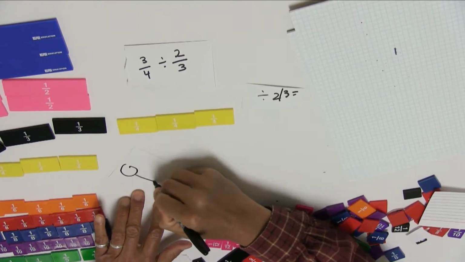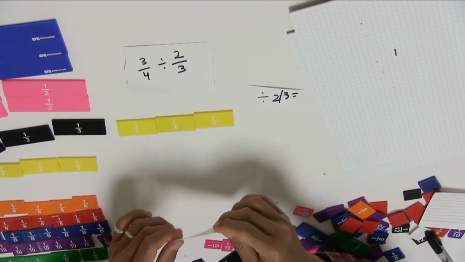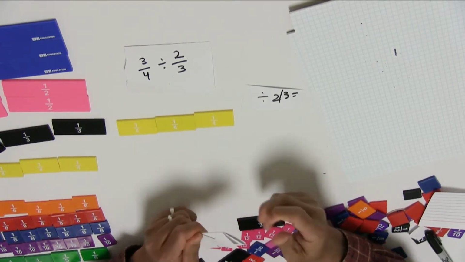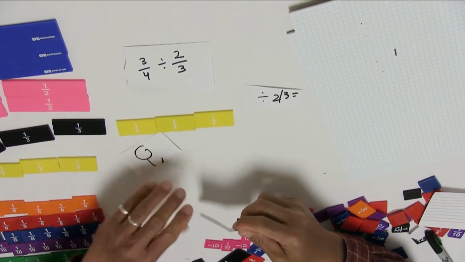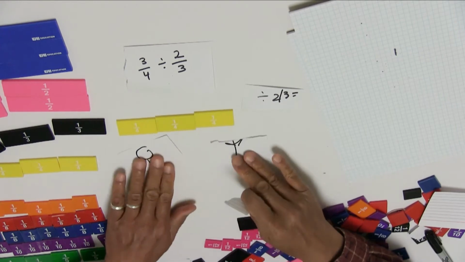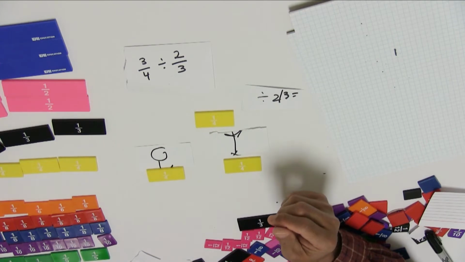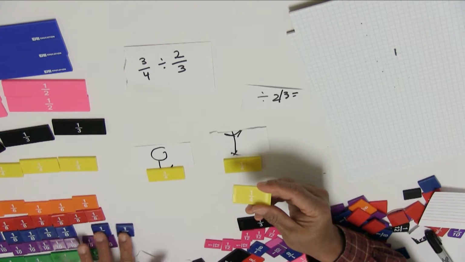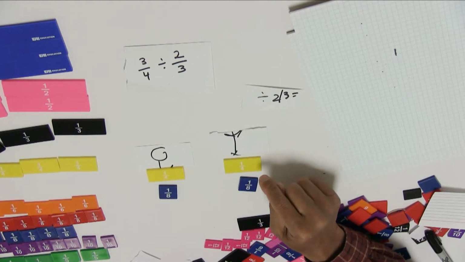So here's my whole person. I'm sharing it out to only 2/3 of that person. So here's 1/3 of a person. Here's the other 1/3 of a person.